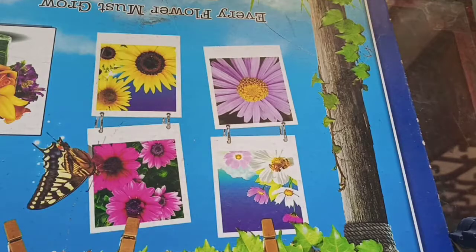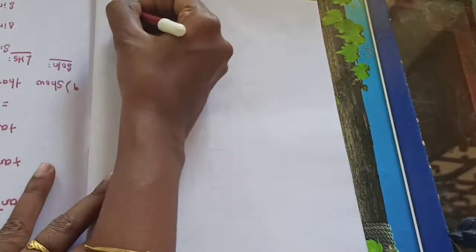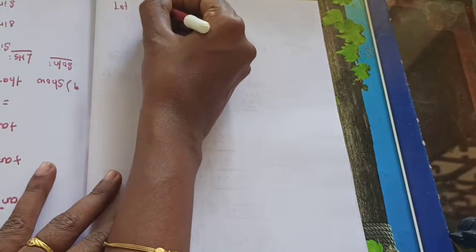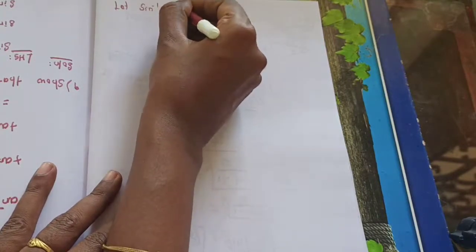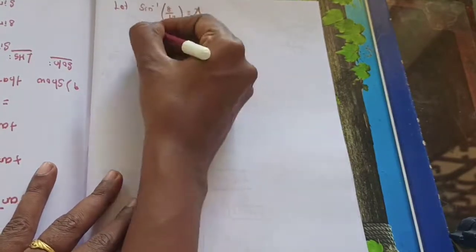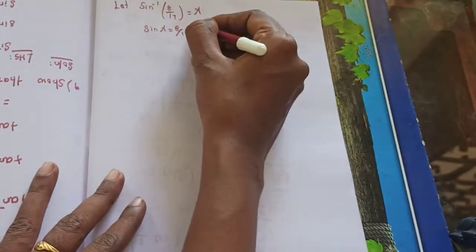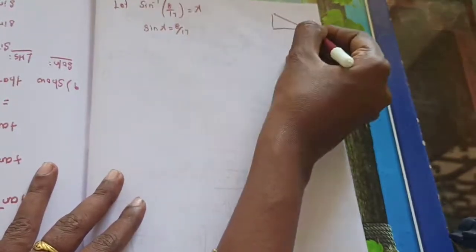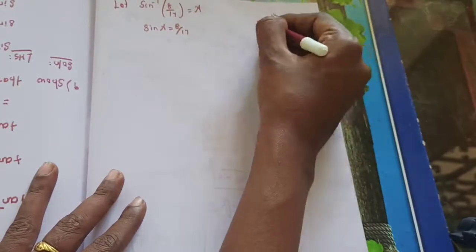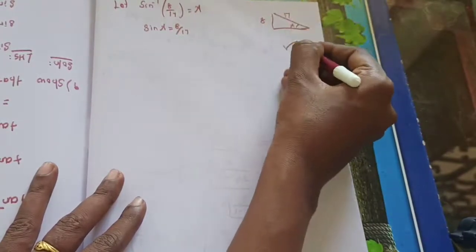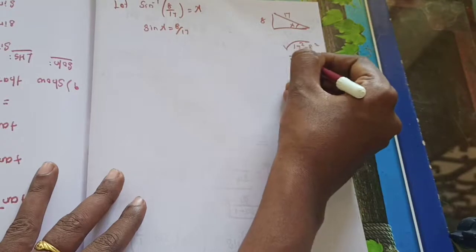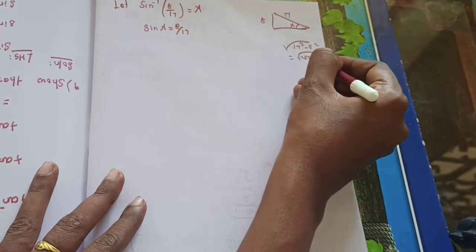Now take and find out the value. Let sine inverse of 8 by 17, you consider as A, same as previous problem. So sine A is equal to what's the value? 8 by 17. From this find out the cos A value. Consider on right angle triangle. Here it is A, it is 8 by 17. Find out root of 17 square minus 8 square. That's equal to 289 minus 64.